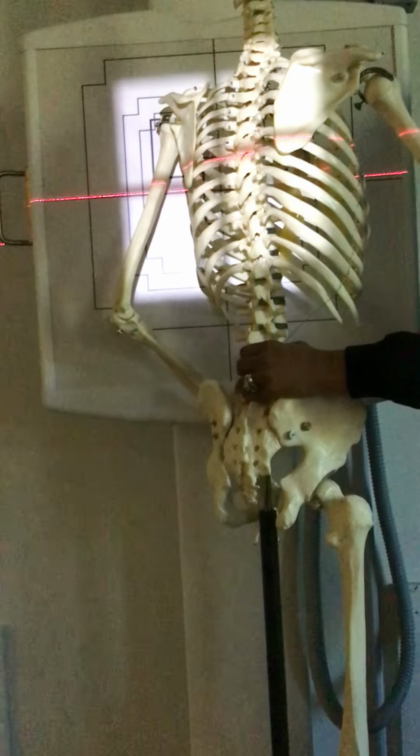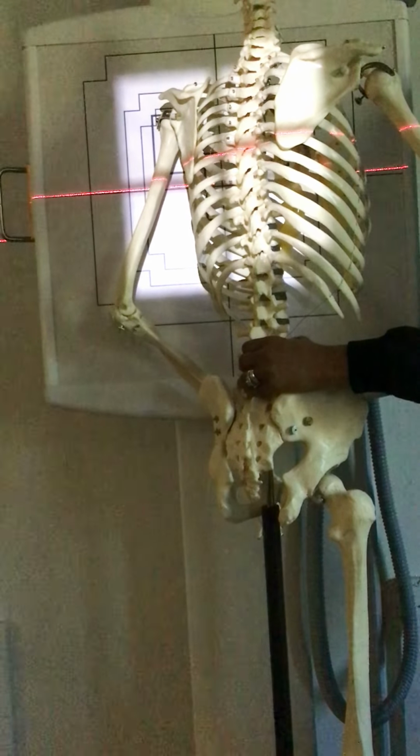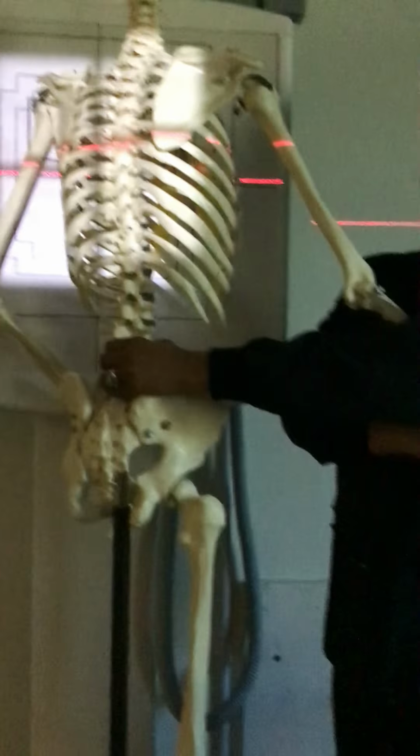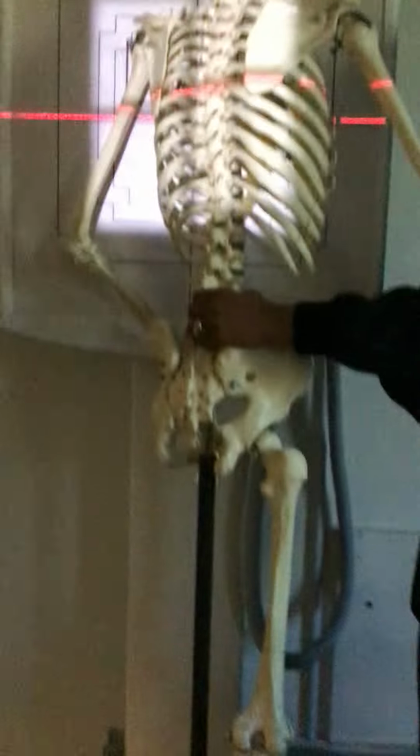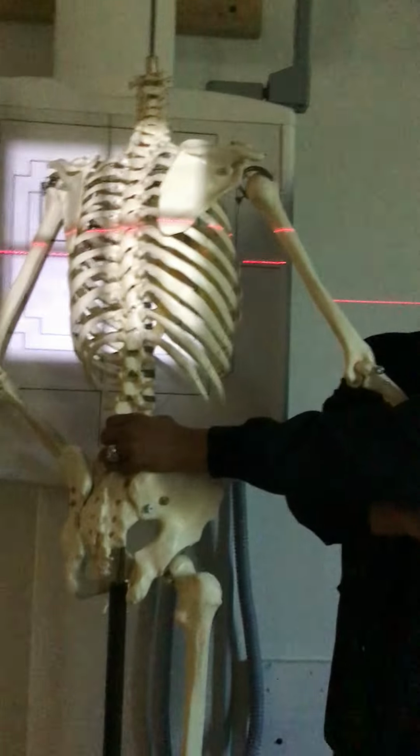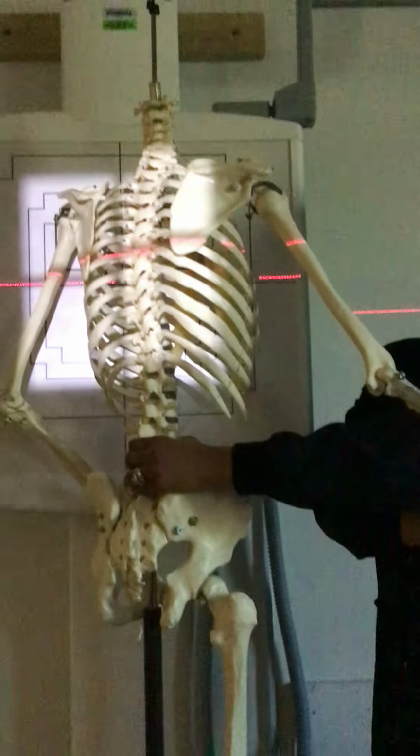Well, I feel like we left something out. We did the upper and lower AP, and we did the obliques. And normally you do a chest. These are ribs. For the rib series, you do a chest as well.